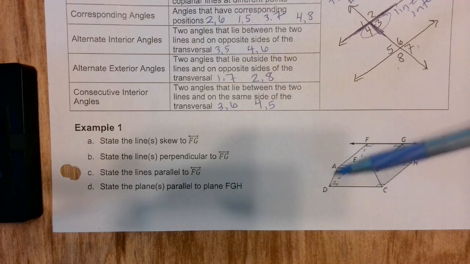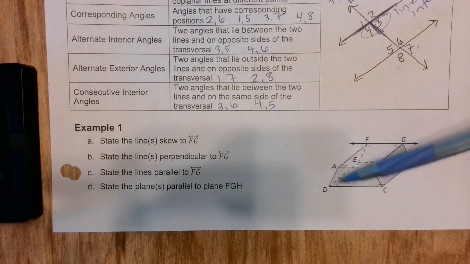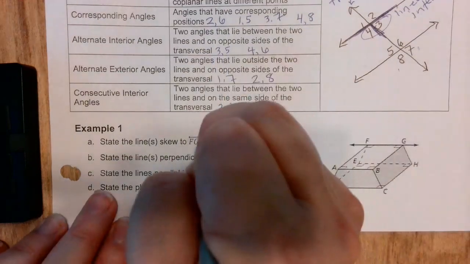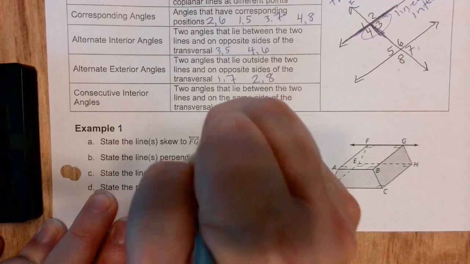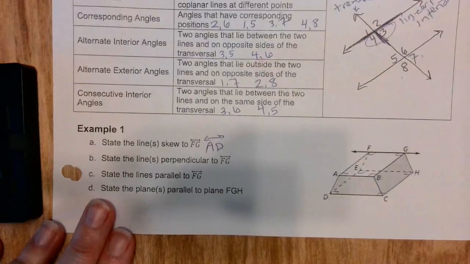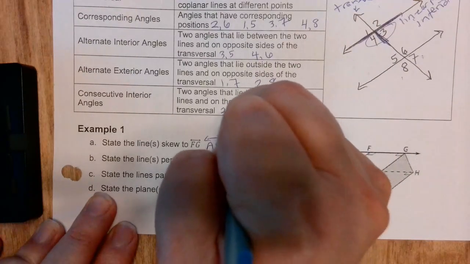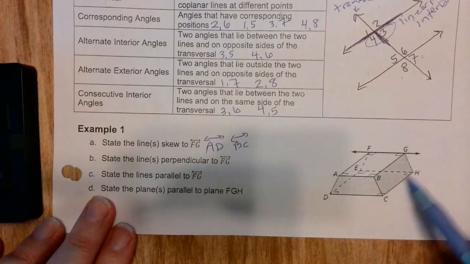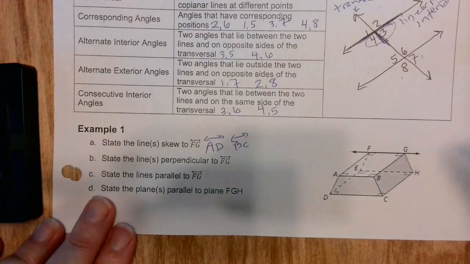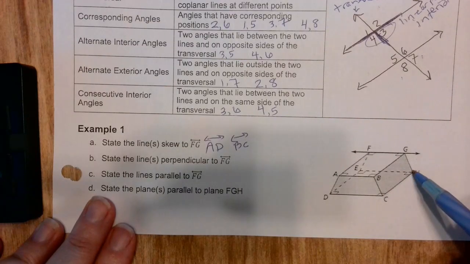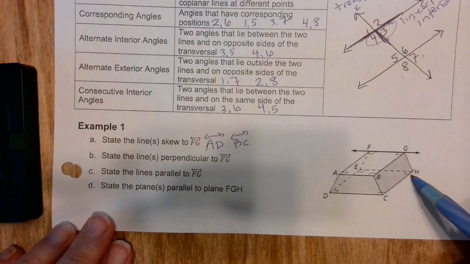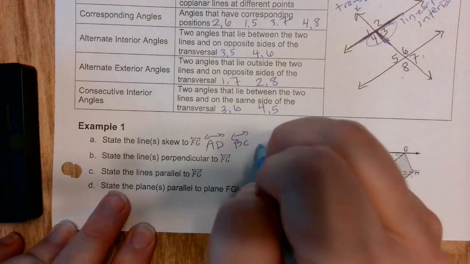AD, see AD kind of goes up and it's on the front instead of the back. AD is never going to cross. BC is never going to cross. What's another one that'll never cross? CH is never going to cross. CH goes forward and backward here, but notice it's going to miss FG because FG is at the top and CH is at the bottom. Those are skew.